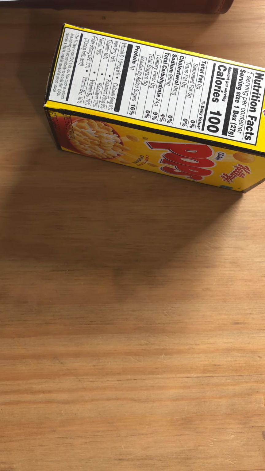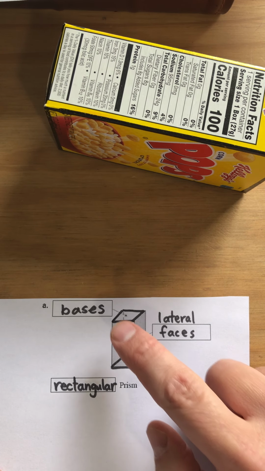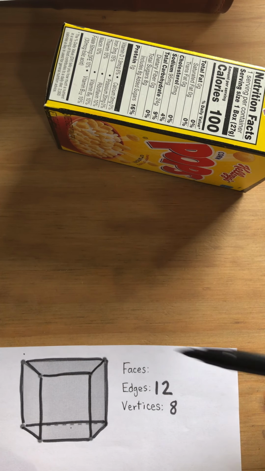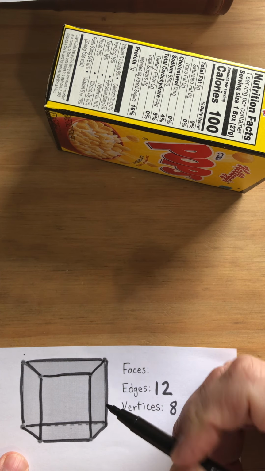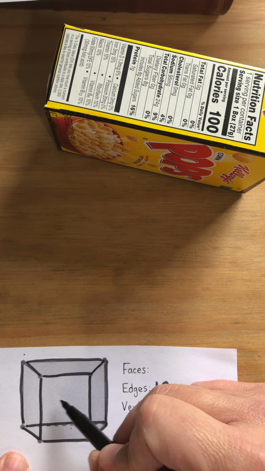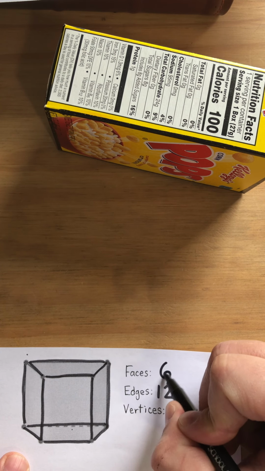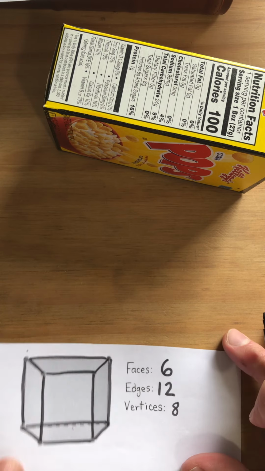So if we go back to my previous example, you'll notice that although I wanted to write faces here, I wrote lateral faces because bases are faces too. So with that said, you can see that we've got our 2 bases and then 4 lateral faces, a small one, a medium one, a small one, and then a large one. And that's a total of 6 faces, 4 lateral faces, and 2 bases.